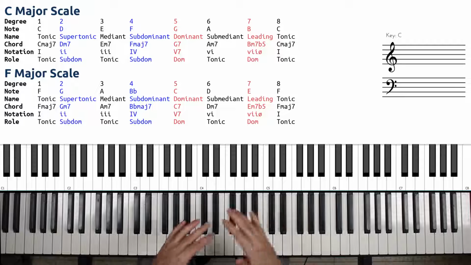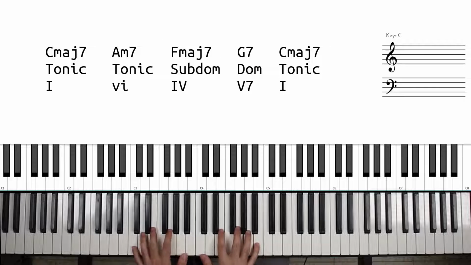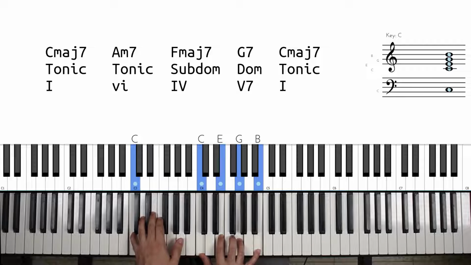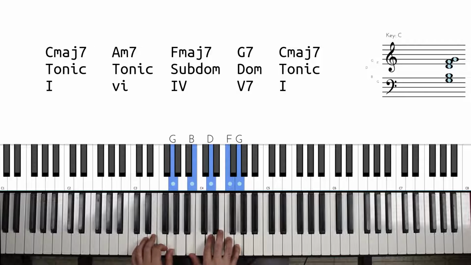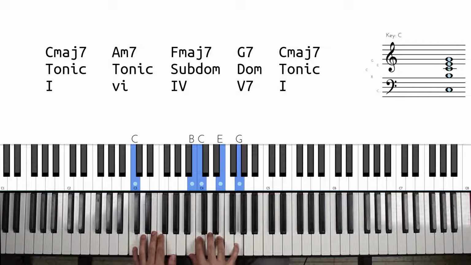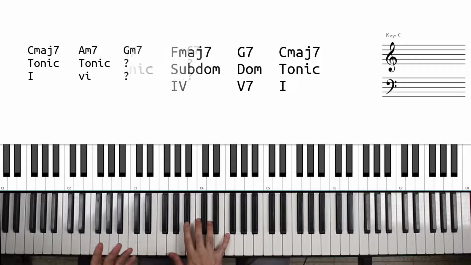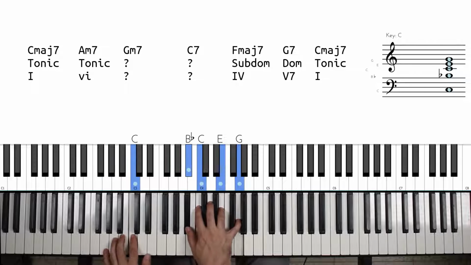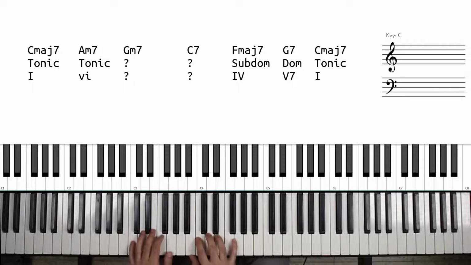In our case, the original progression is in the key of C major. So this means that we can take the simple progression, C major 7, A minor 7, F major 7, G dominant 7 to C major 7, and we can tonicize the F major 7 by adding a 2-5-1 to it in the key of F major, meaning we can stick in the G minor 7 to the C dominant 7 before the F major 7. And this would sound like this.